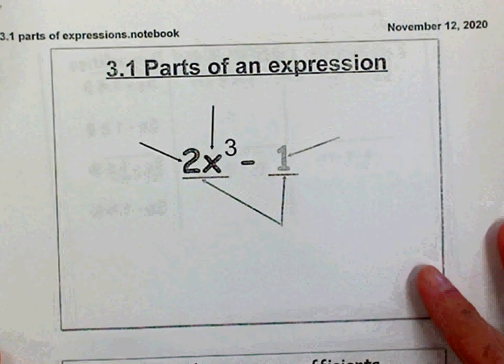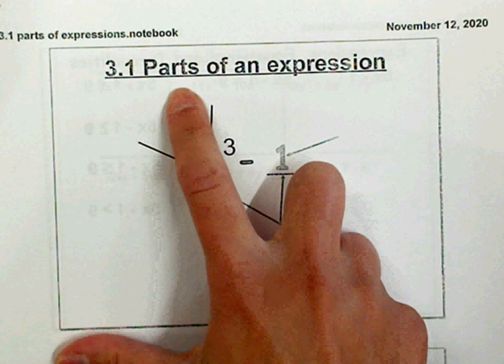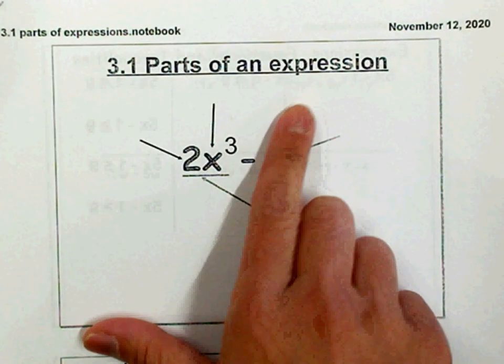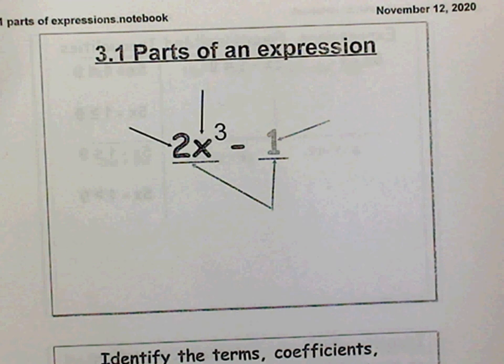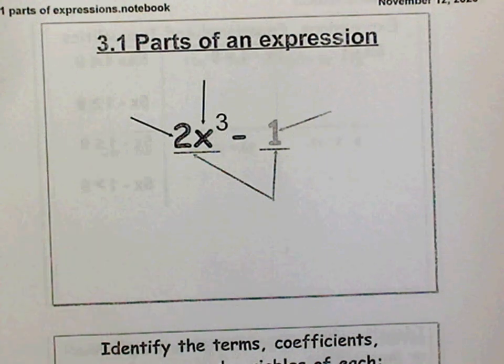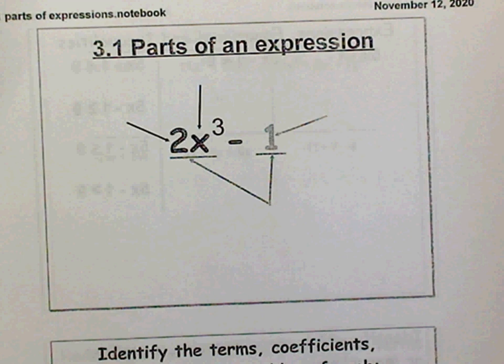All right, guys, welcome to 3.1, parts of an expression. There's a lot of vocabulary and a lot of definitions that you need to know for 3.1, parts of an expression, okay? We're going to do this for a few days in class, but I'm going to go over the whole thing for the video.